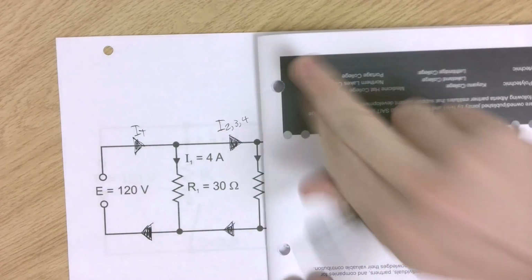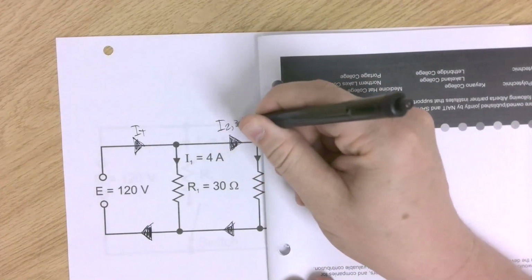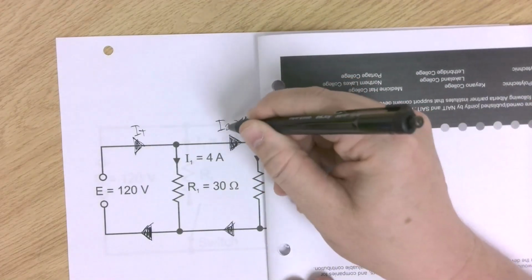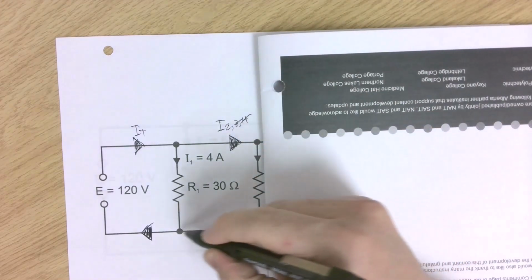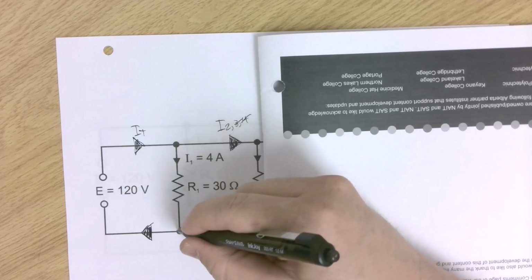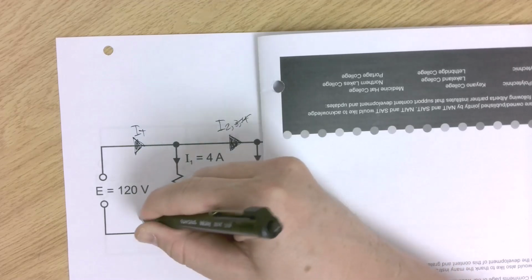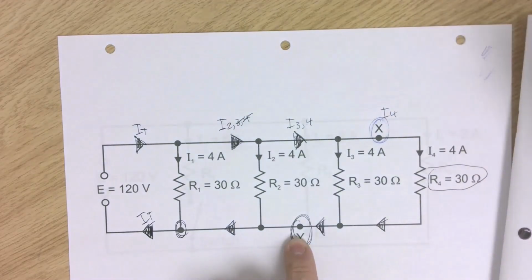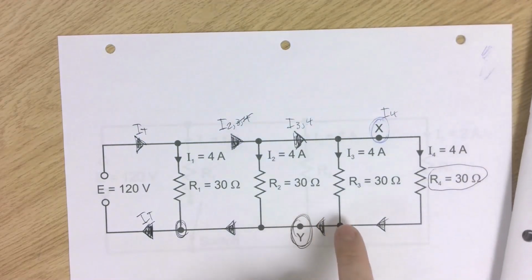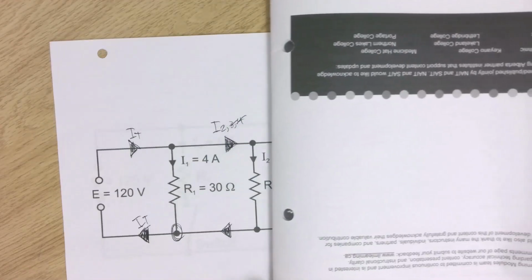That would mean all we have is the current flowing, not 3, 4, just 2 at this point, and then it would be coming back, picking up I1 at this point to be I total. So if there was an open circuit at Y, then we're going to lose R3 and R4.